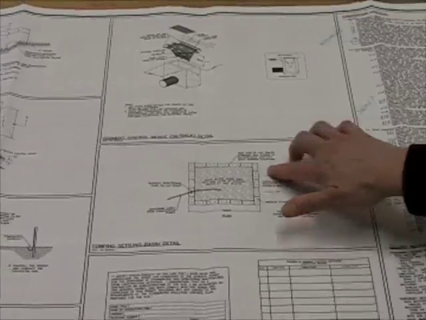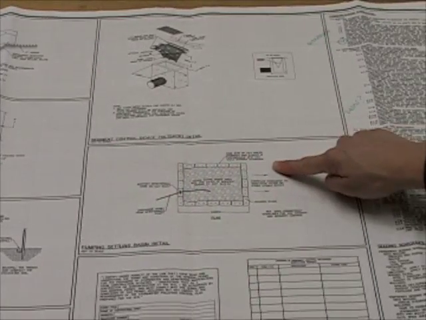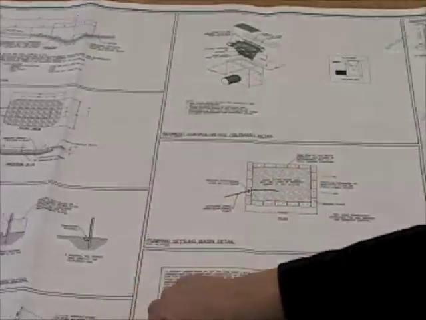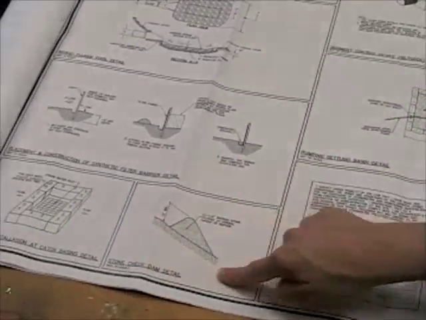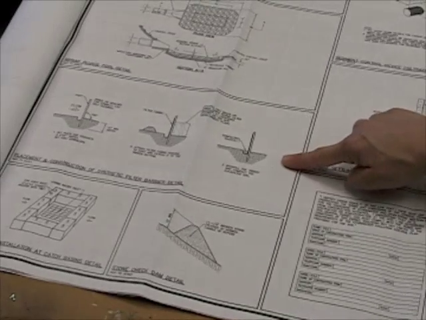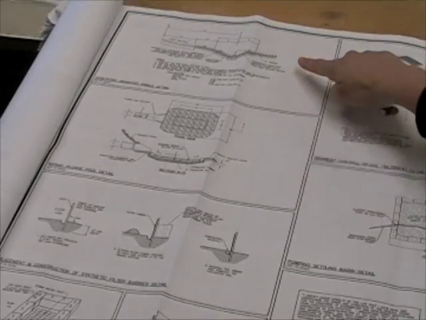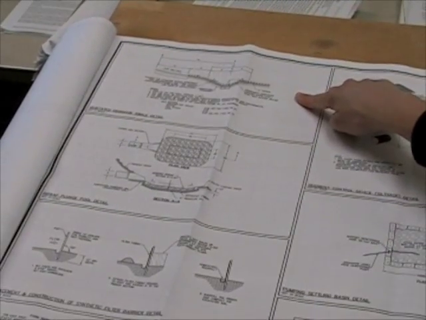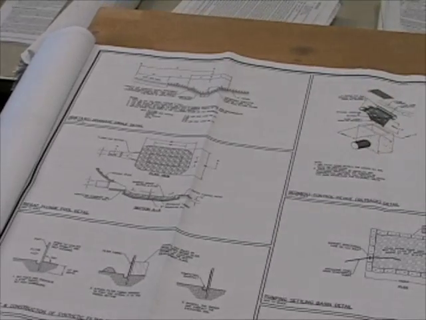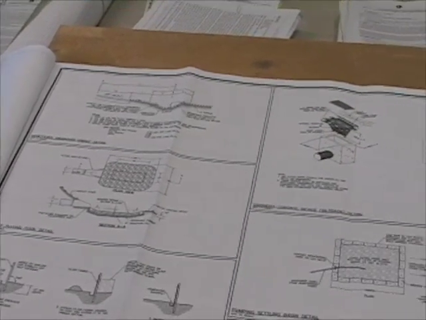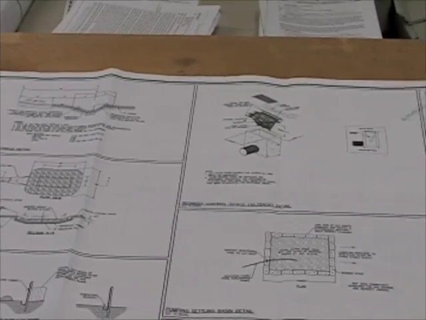a dewatering control measure, a stone check dam measure, a silt fence measure, an outlet protection measure, and a vegetated drainage swale measure, which is both an erosion and sedimentation control measure and a stormwater management control measure.